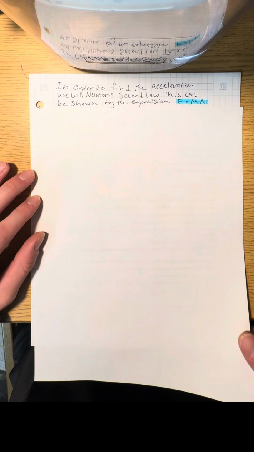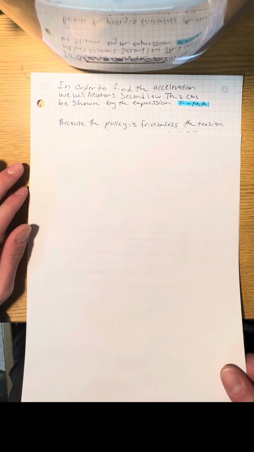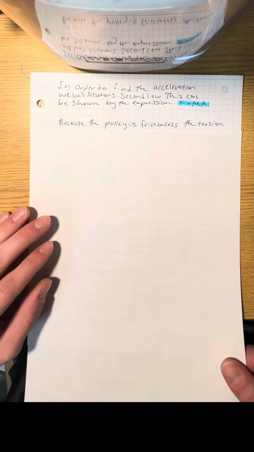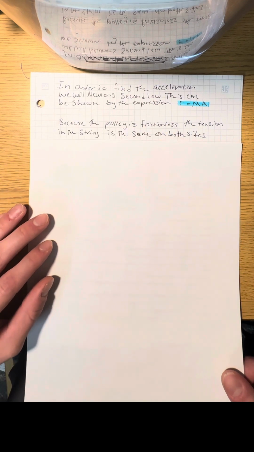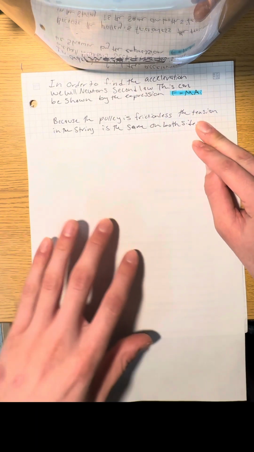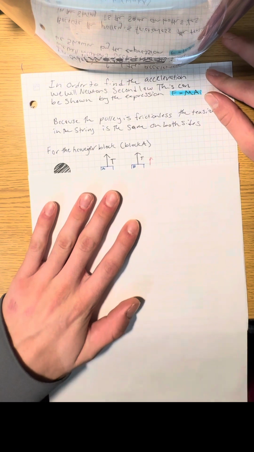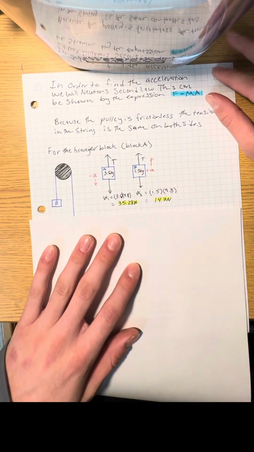In order to find the acceleration, we will use Newton's second law. This can be shown by the expression F equals ma. Because the pulley system is frictionless, the tension in the string is the same on both sides. This is going to be huge later on in the question. All right, so these are the diagrams made, all right?